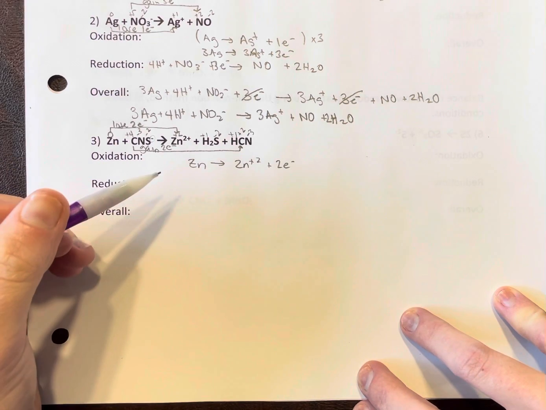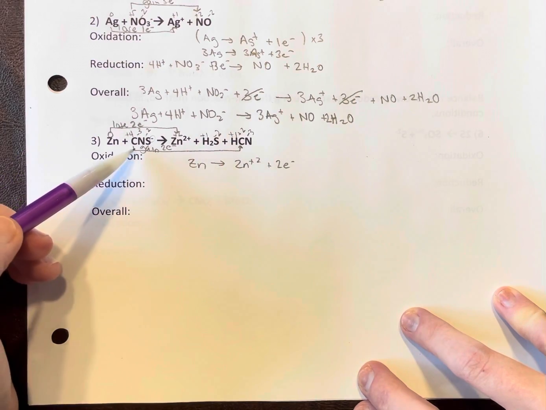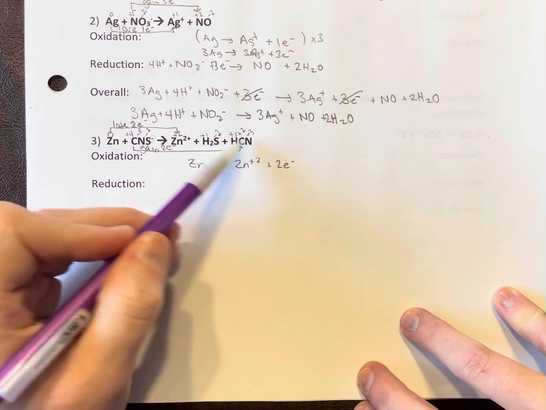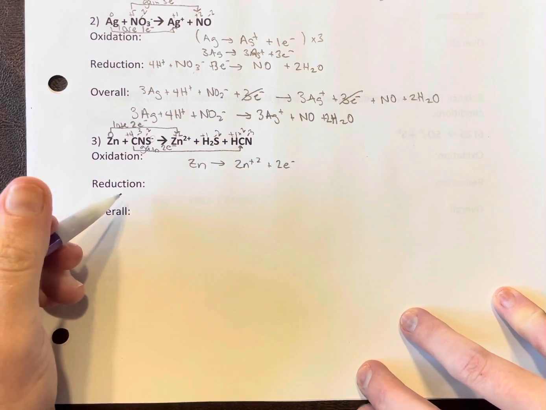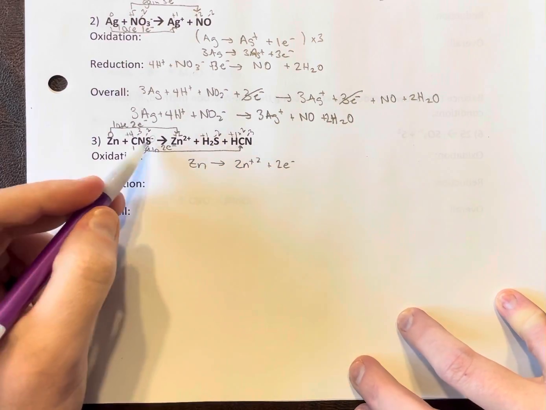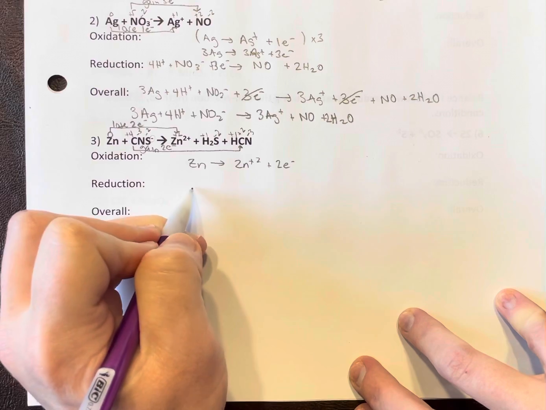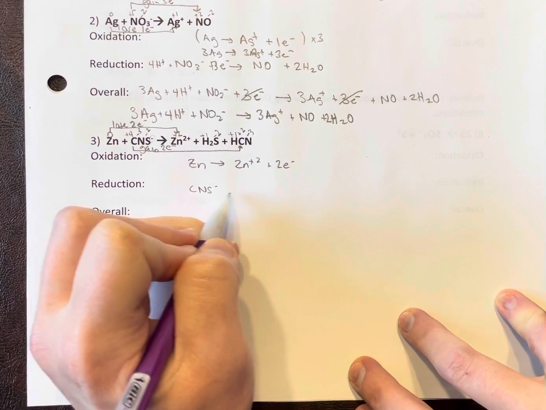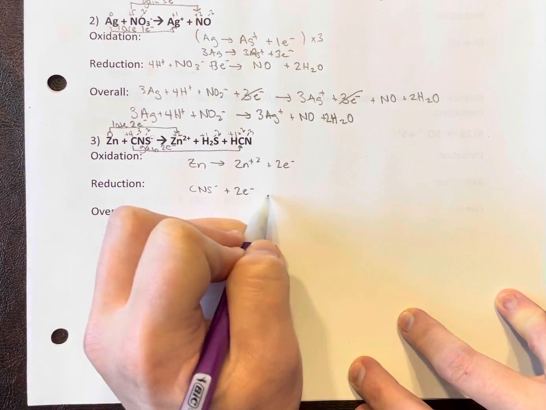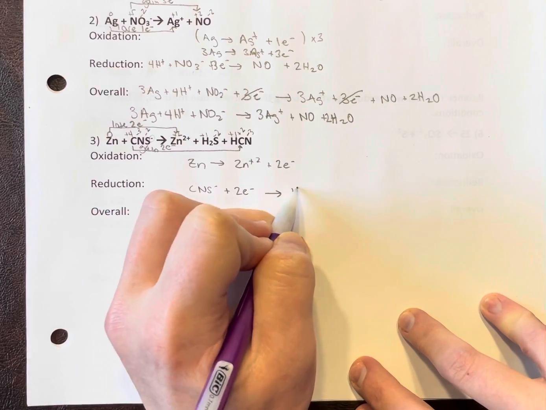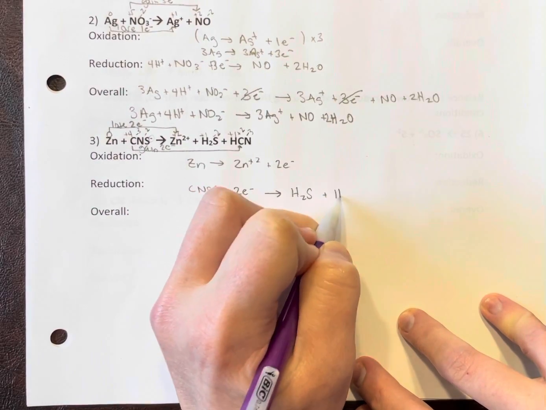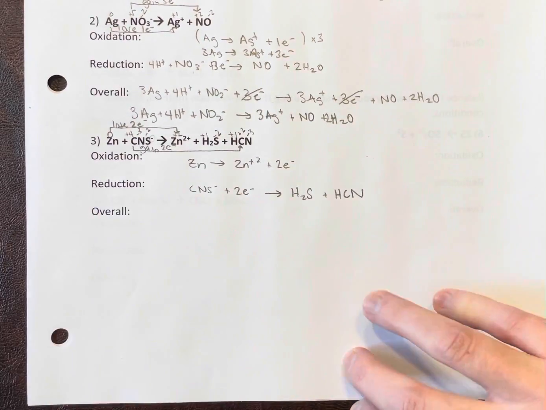All right, now here, do you see how this one compound breaks into 2 products? So that's what we have to do here. So we put our carbon-containing compounds, but we got to balance the rest. So this is going to be CNS-, and it gained 2 electrons, and that's going to make H2S and HCN.